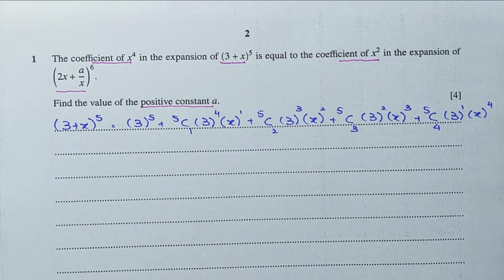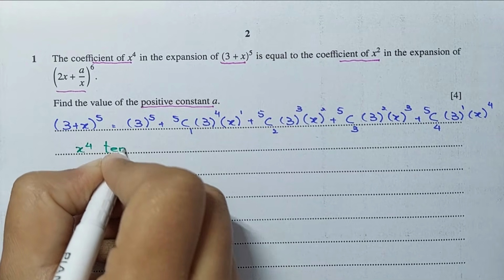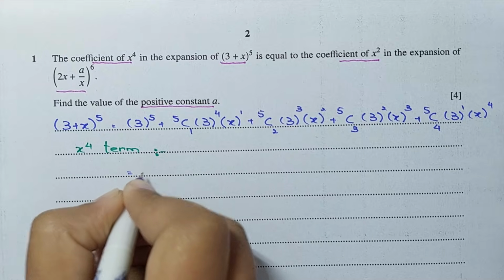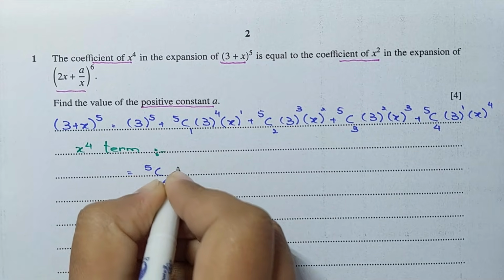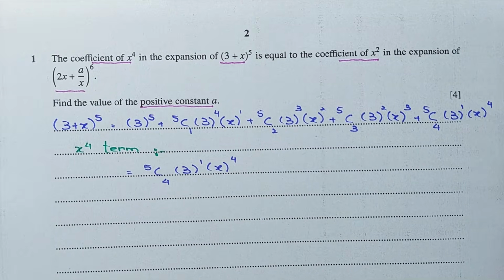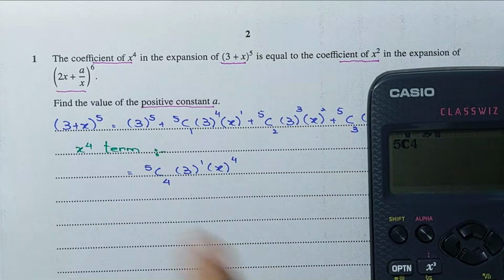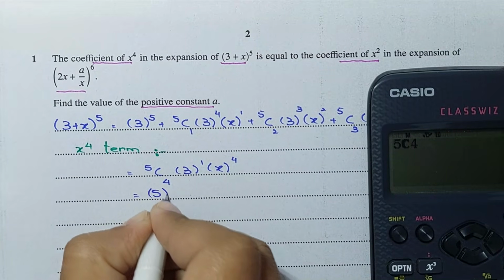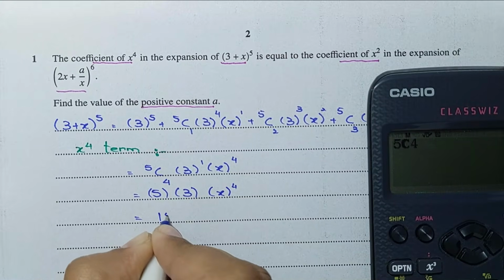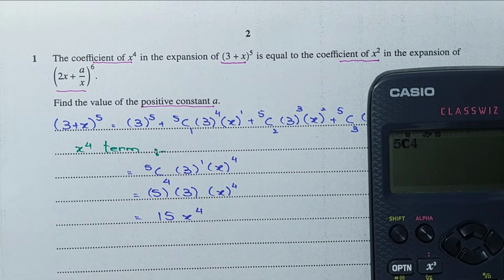So now from here we can say the x⁴ term is basically 5C4, 3 to the power 1 and x to the power 4. What is 5C4? 5C4 is 5, so 5 times 3 is 15, x⁴. So the coefficient of x⁴ is 15.